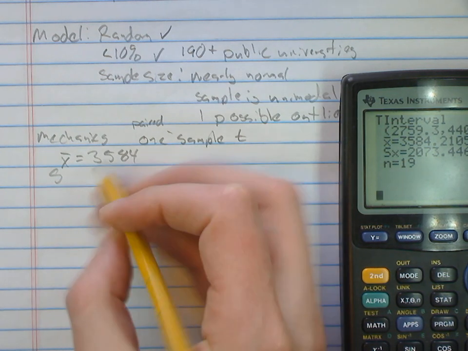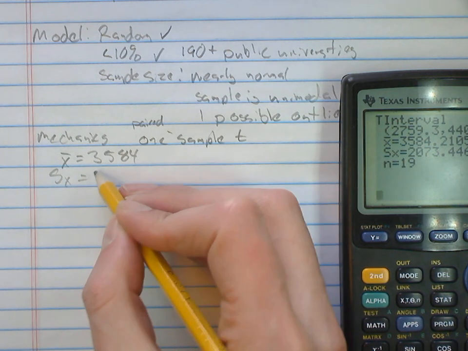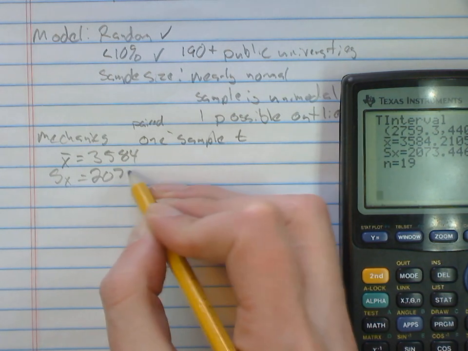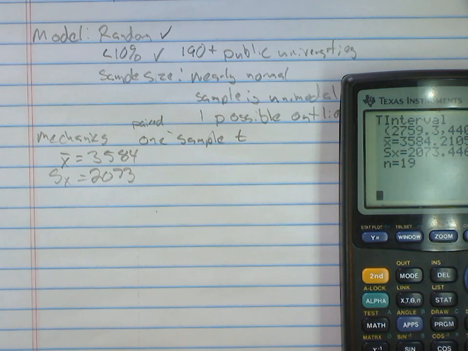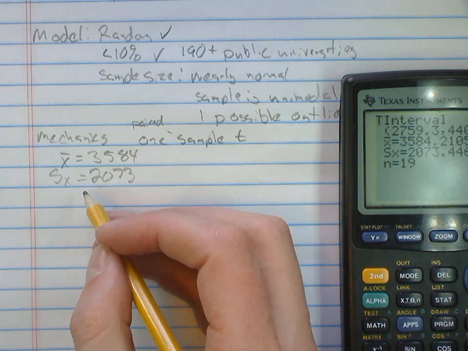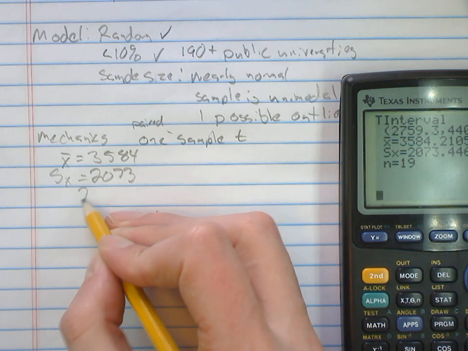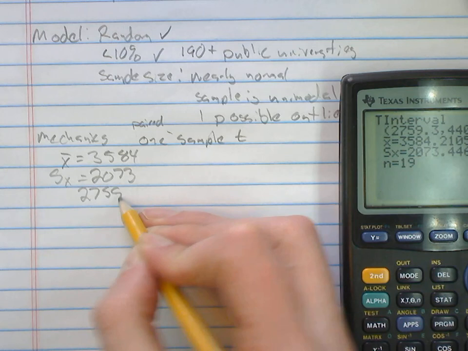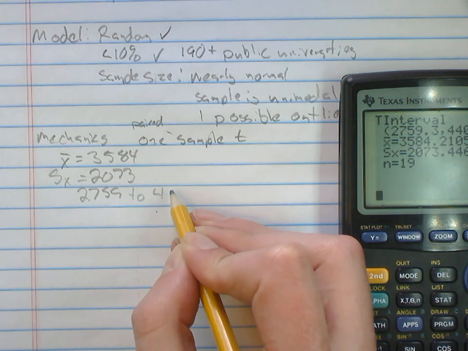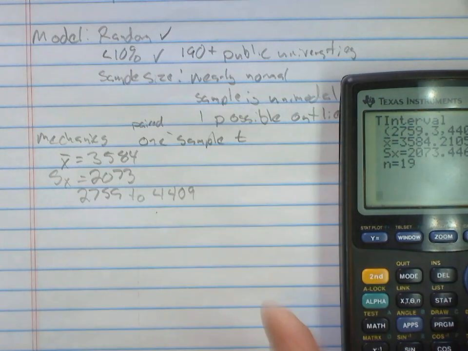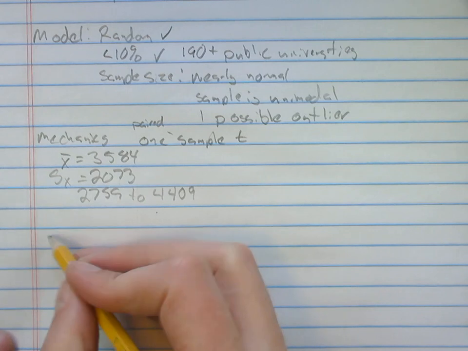We have a standard deviation of 2,073. And our interval is 2,759 to 4,409.